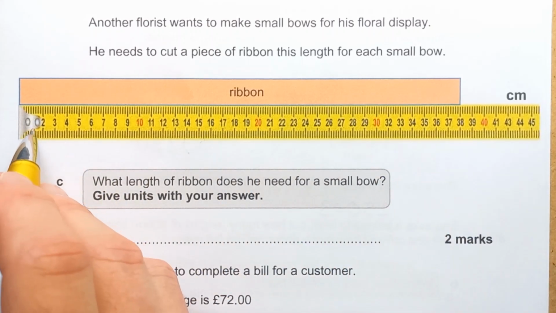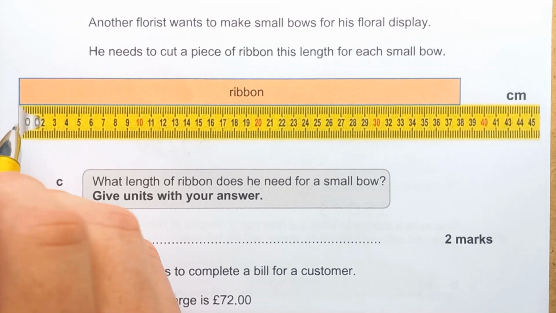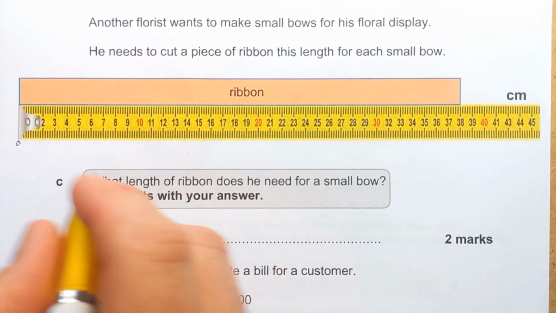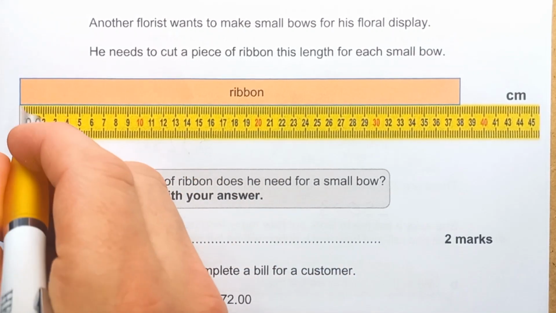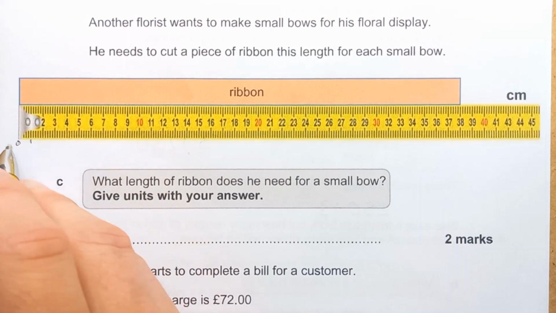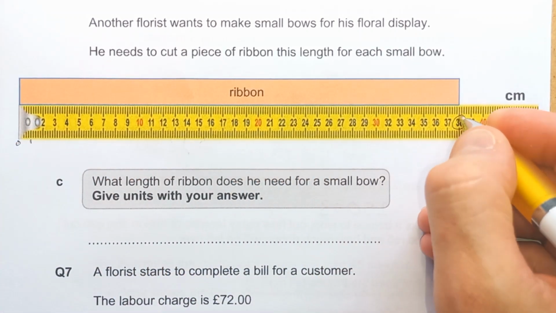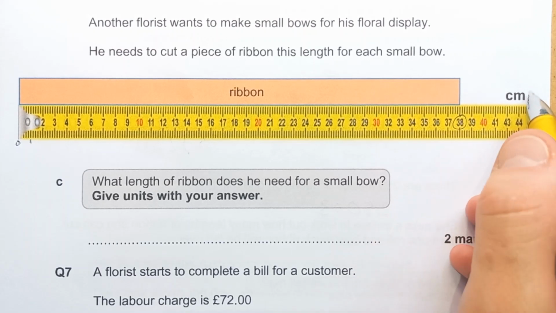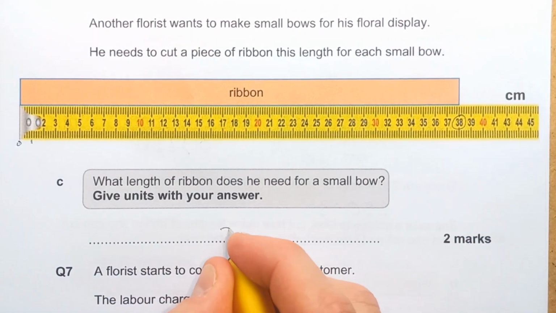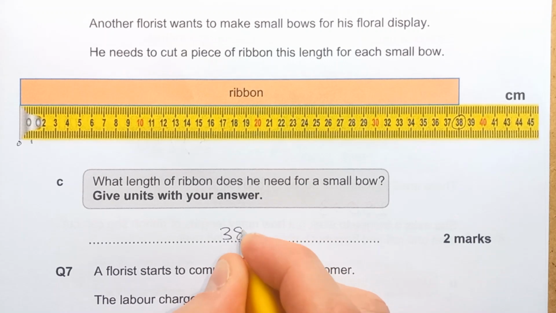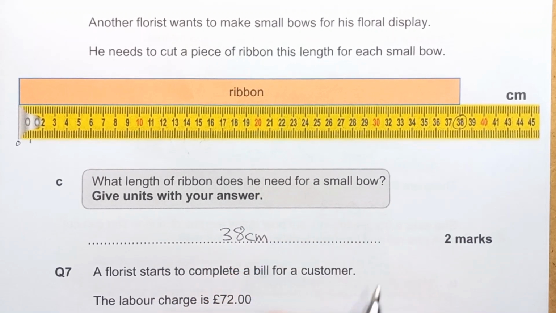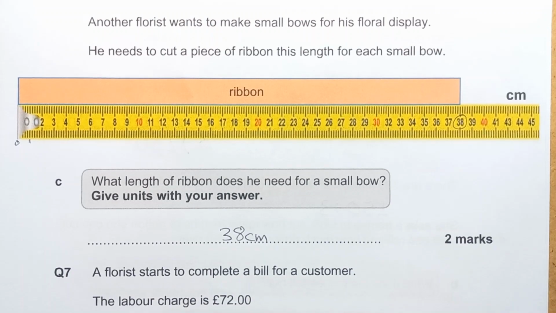Well, we can't see it, but this is the end of the ruler, so we can assume that this is, or measuring tape, so that's 0 there, and 1 would be there. So we've got to go up to here, and this is at 38, and it's centimetres. So we need to put, it says give units, so we need to put the centimetres as well.